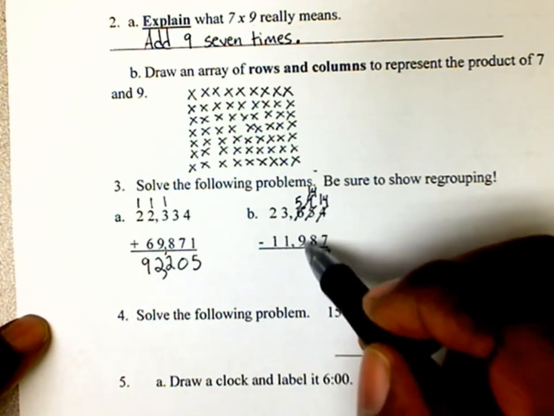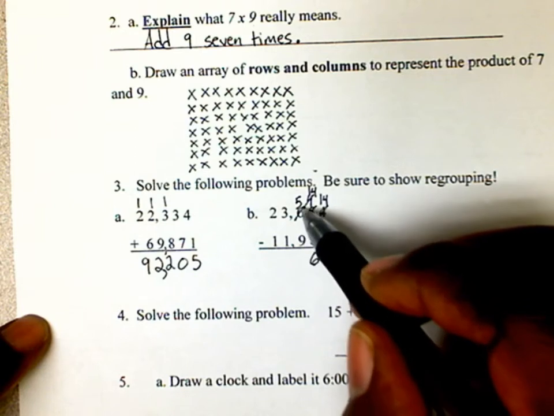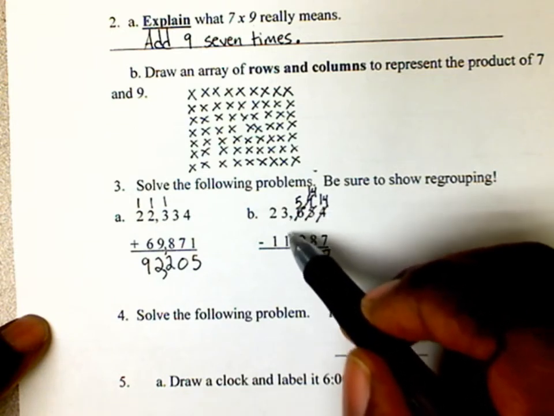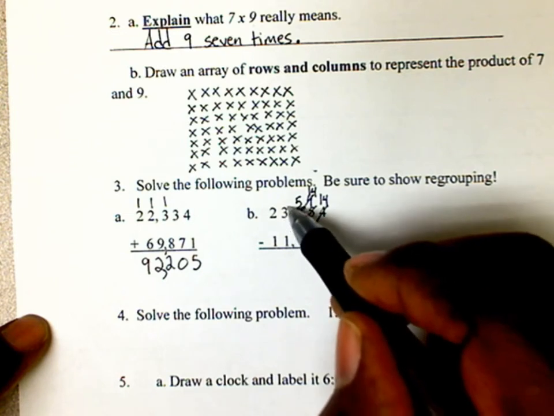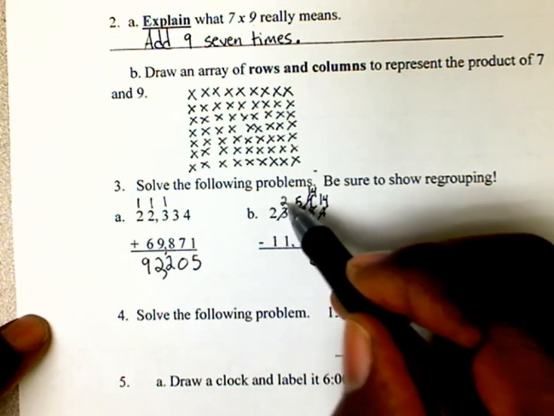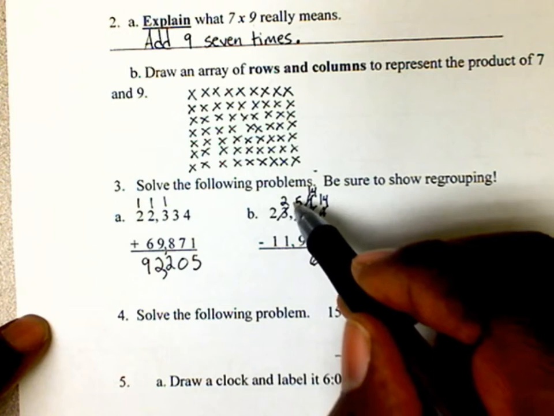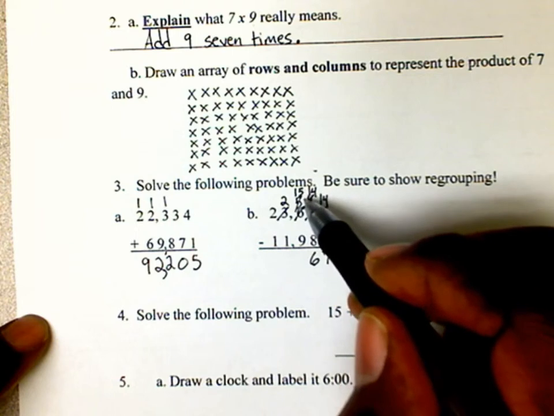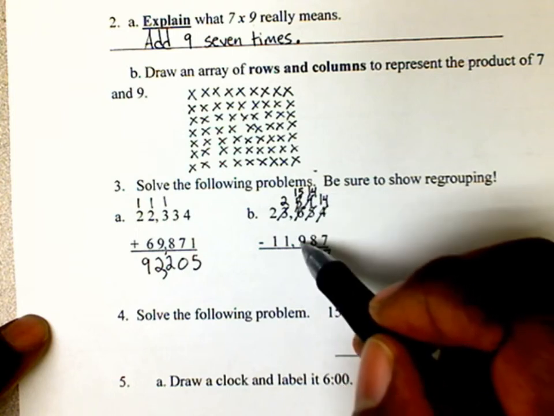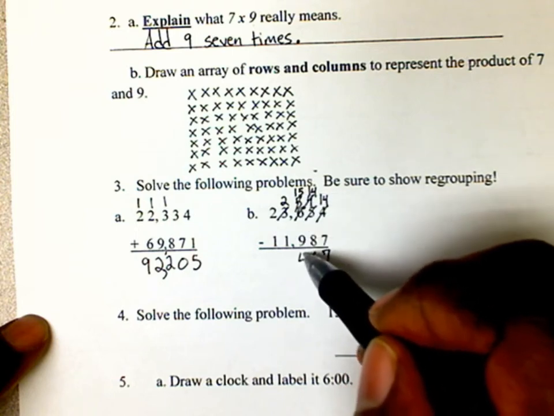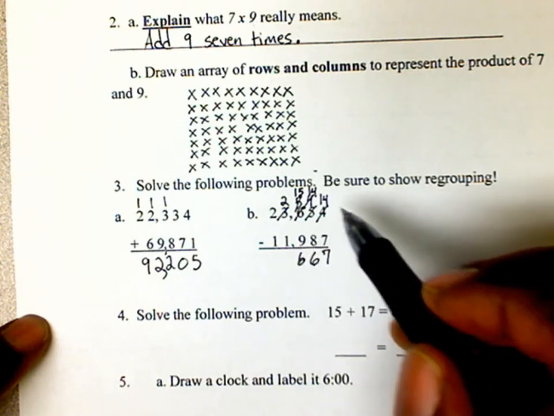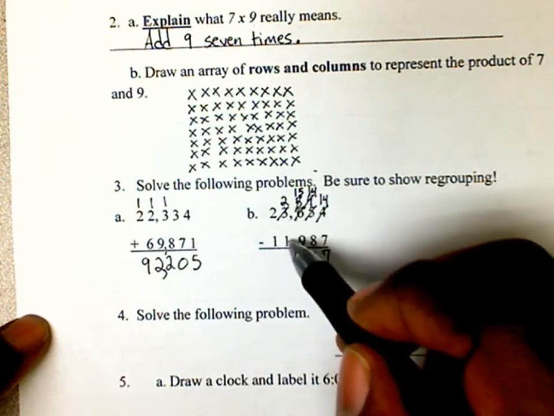Now we move to the hundreds place. We can't take 900s from 500s, so we would need to borrow from our thousands place. We have 3 thousands. If we borrowed one of them, we'd have 2 thousands left. The one we borrowed, we'd turn it to 10 hundreds and add to 5 hundreds. That would give us 15 hundreds. 15 hundreds minus 9 hundreds is 6 hundreds. Now we move to our thousands place.